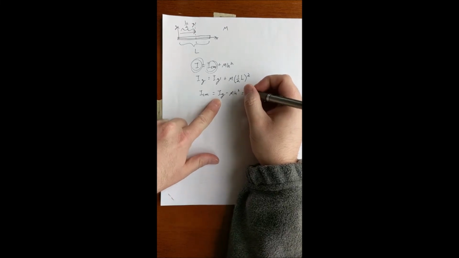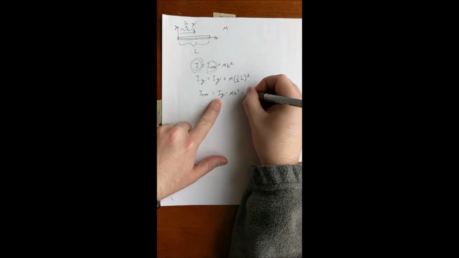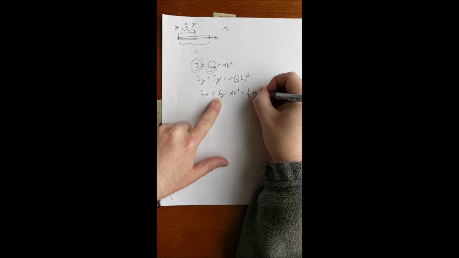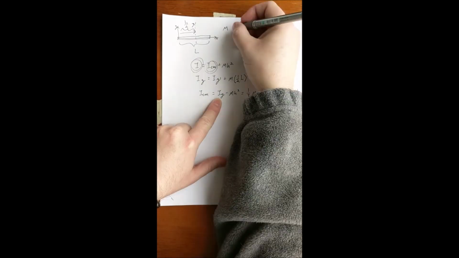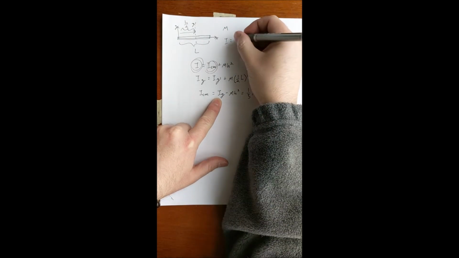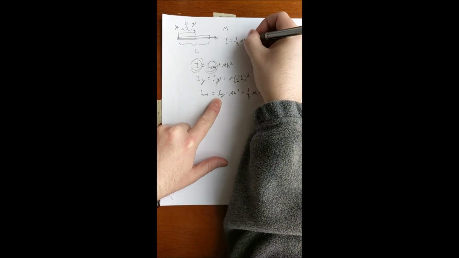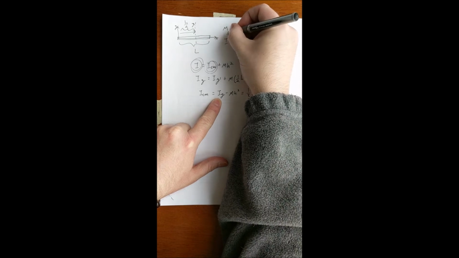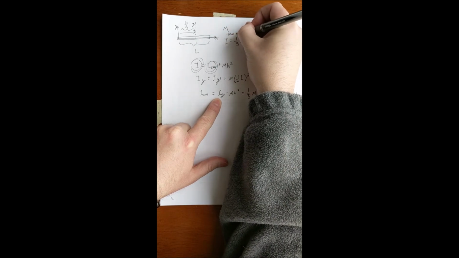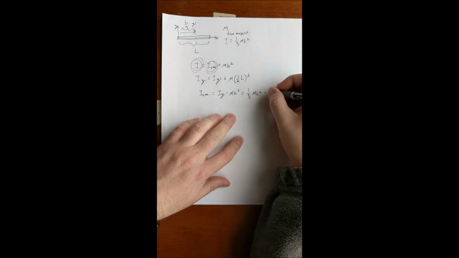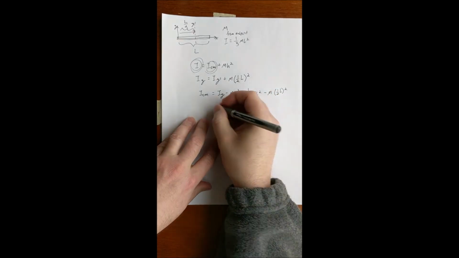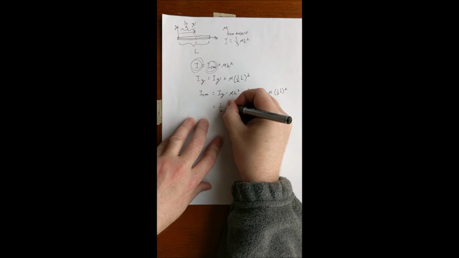And we look up this IY in a table, right? And that's just 1/3 ML squared, right? We'll assume that that's just given to us. I'll write that up here just to be clear. ML squared. So this is from the endpoint. Okay. So then we have that 1/3 ML squared, and now minus M(1/2 L) squared, and we get 1/12 ML squared.